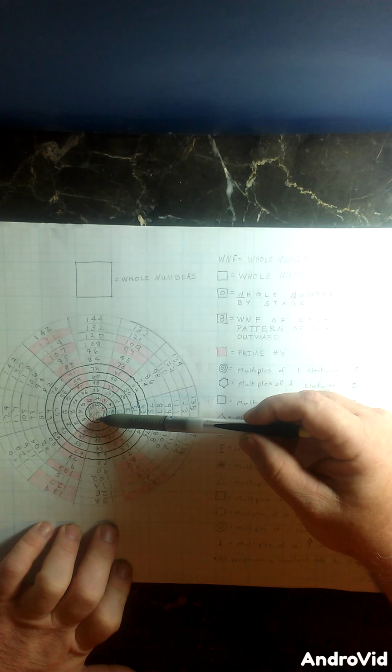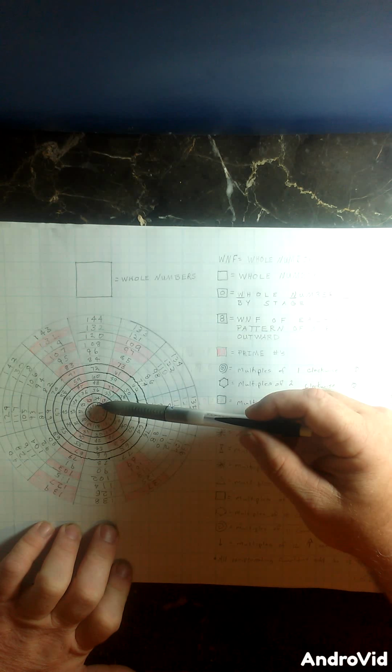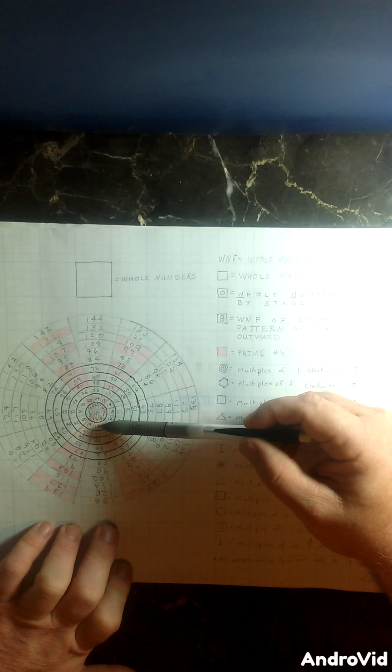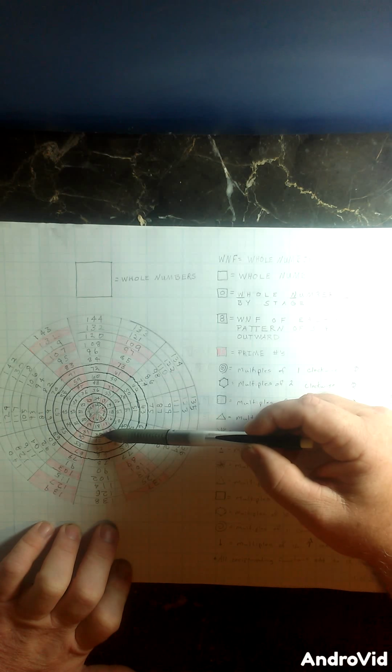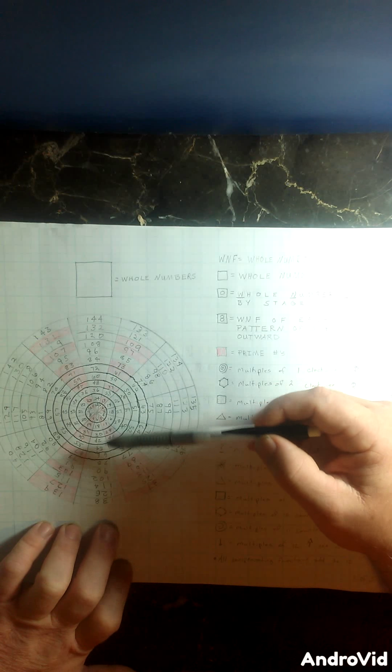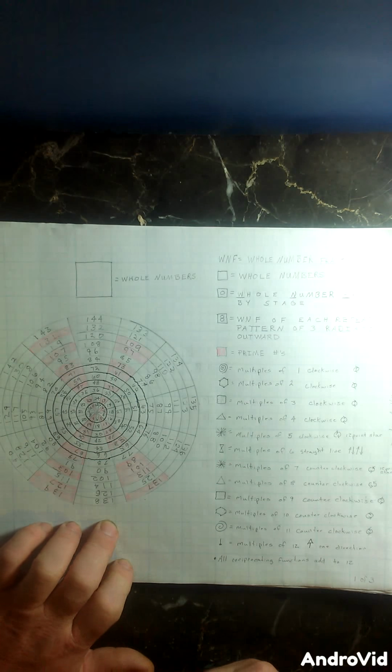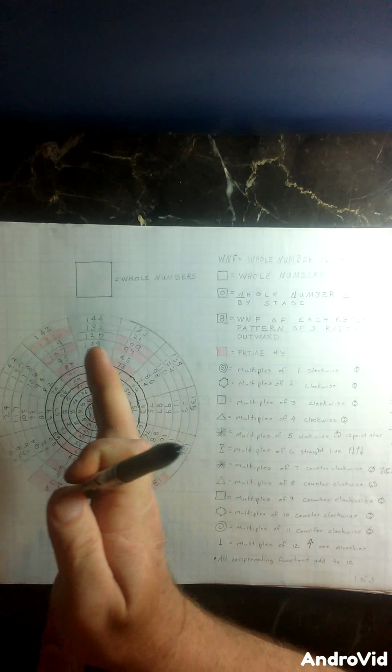6 times 1, 6. 6 times 2, 12. 6 times 3, 18. 6 times 4, 24. 6 times 5, 30. If this was plotted, we would have a straight line. And if they were raised, it would be pointing out into infinity both directions.